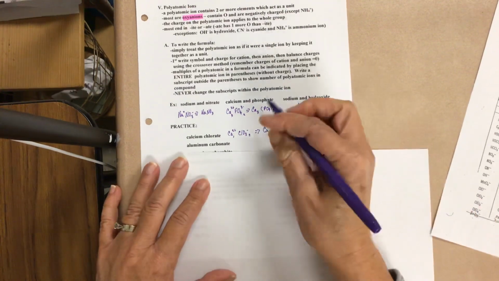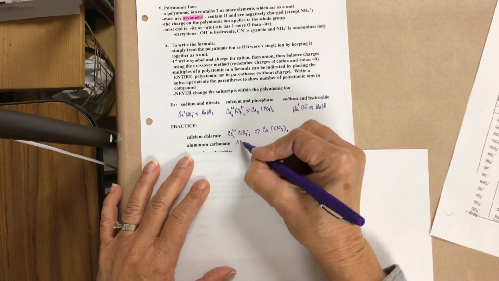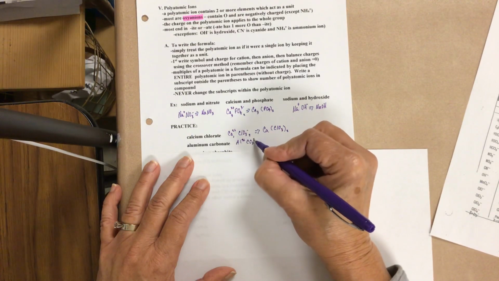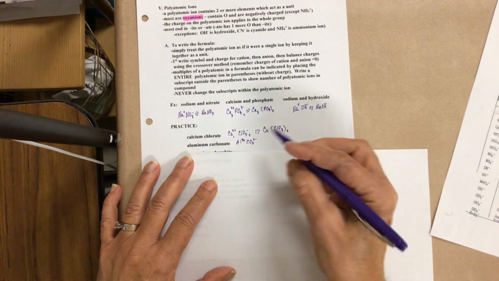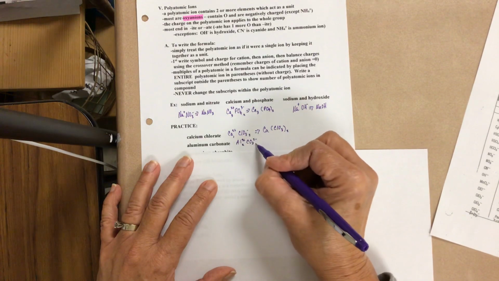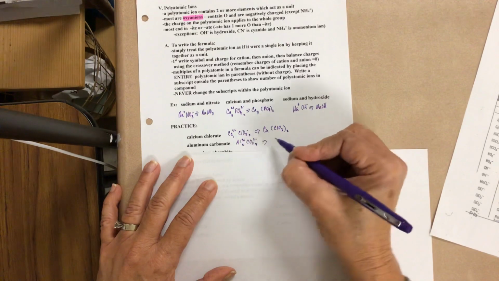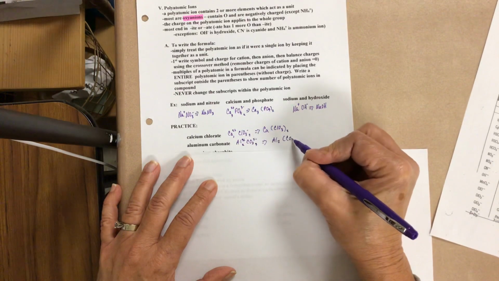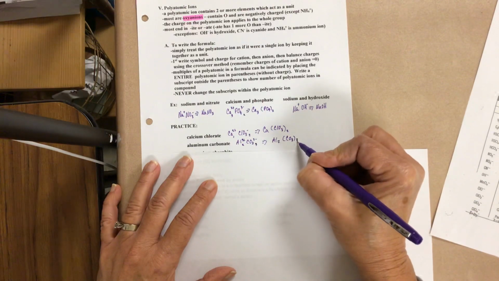Aluminum carbonate. Aluminum is from 3A, so that is Al3 plus. Carbonate is CO3, 2 minus. Your charges do not equal 0, so you crisscross. So that says you're going to have 2 of the Als and 3 of the CO3s. So you will write that as Al2(CO3)3.